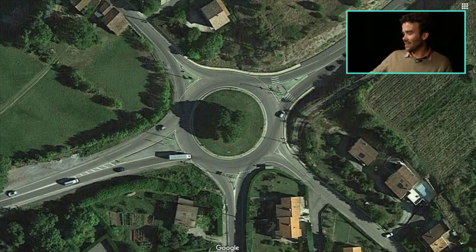So that's a key difference, right? The shape of the island tells you if it's a well-designed roundabout or not. Yep. This is the tangential, I can't say that word, versus the radial design.